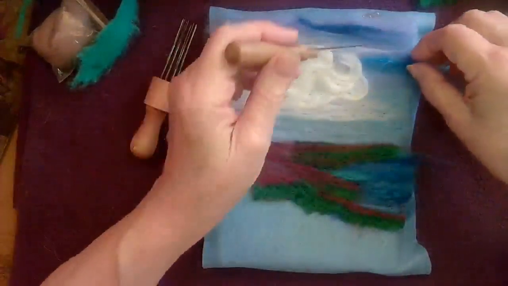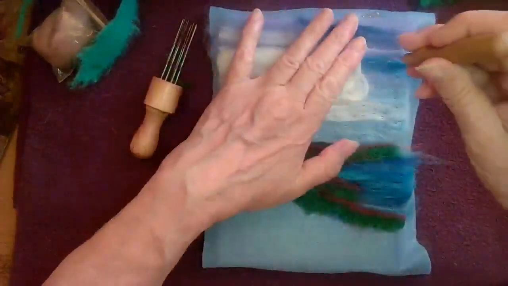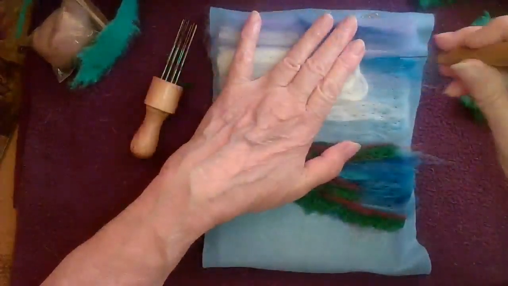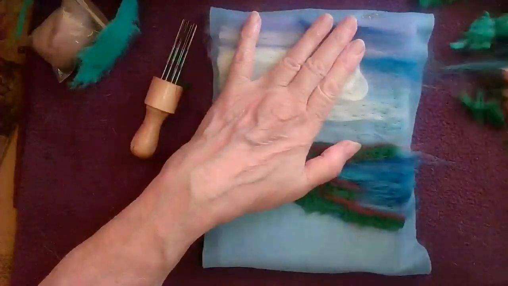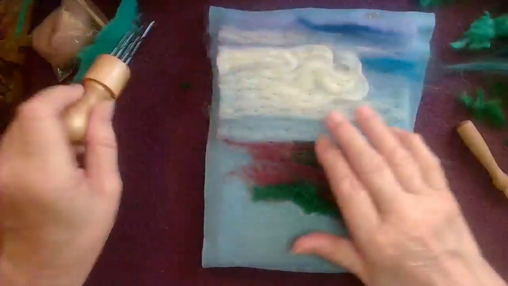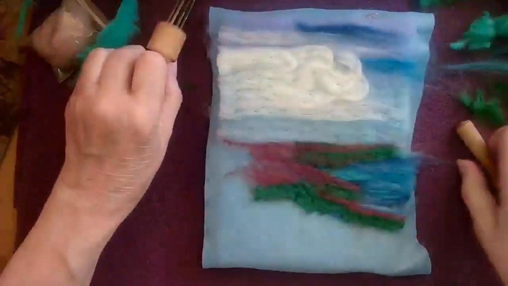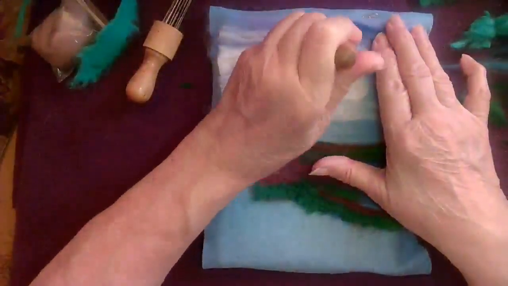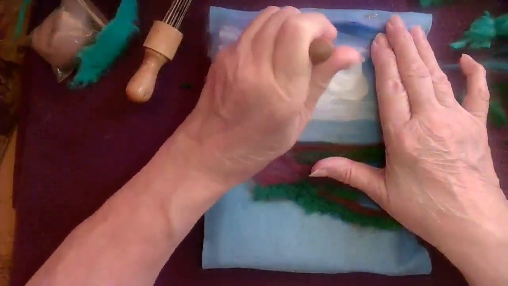I might wisp those out. Okay. Yeah, I kind of like that. Okay. You can stay.